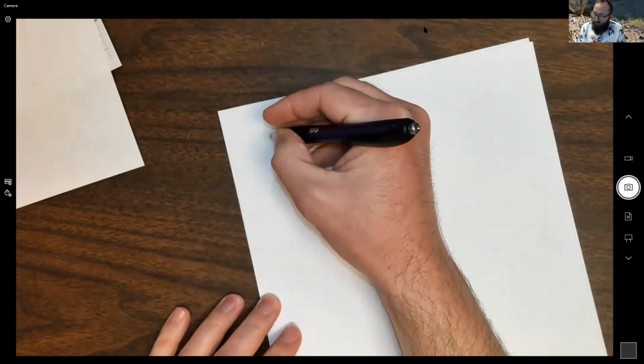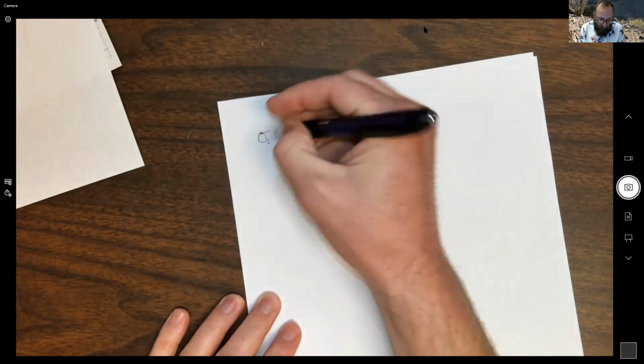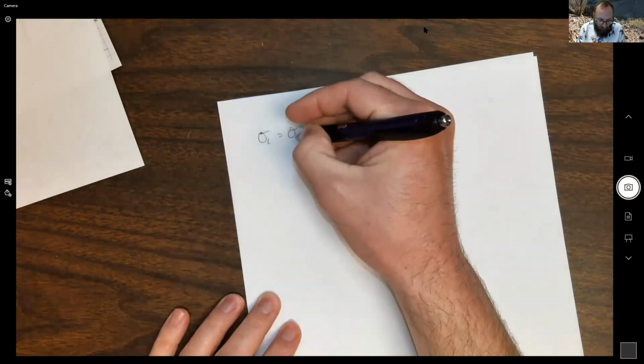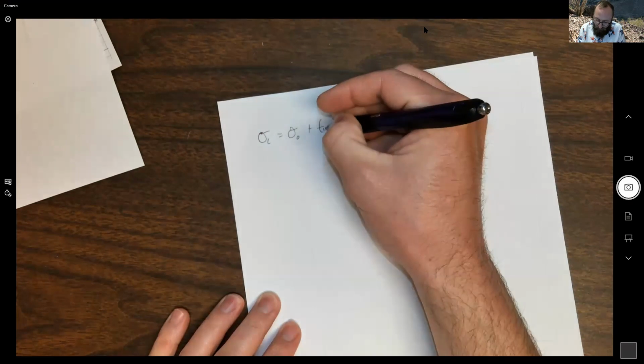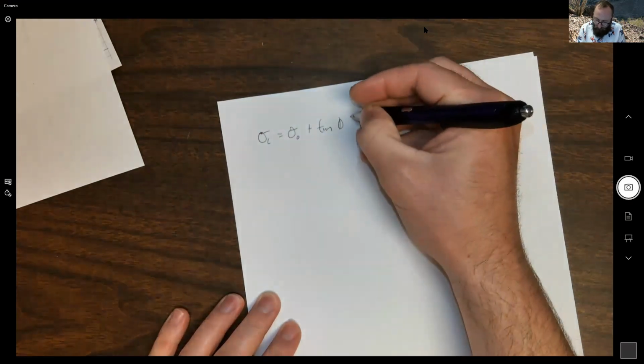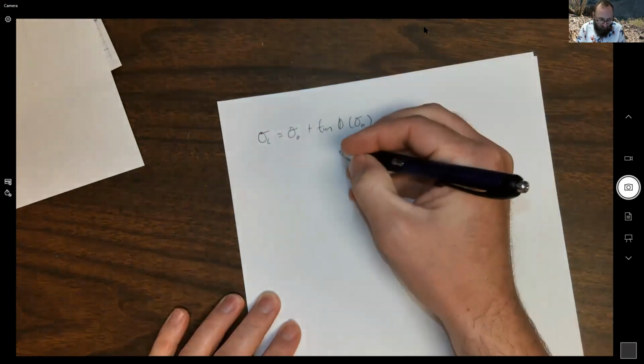We had that equation written as sigma c equals sigma naught plus tan phi sigma n, okay?